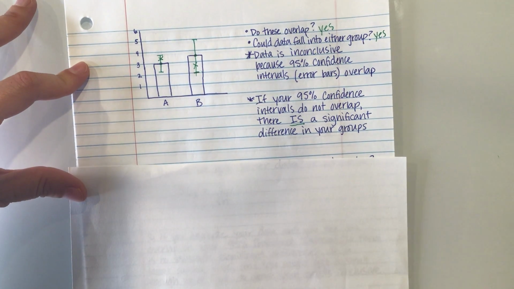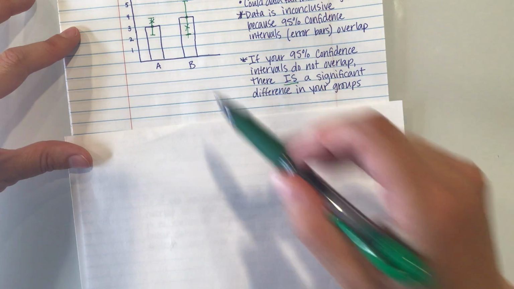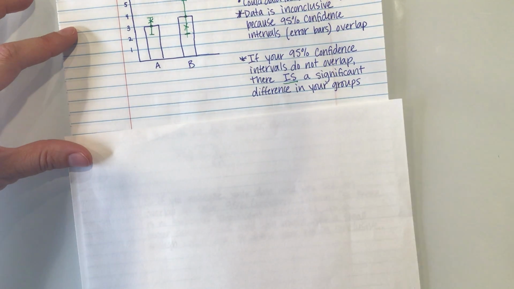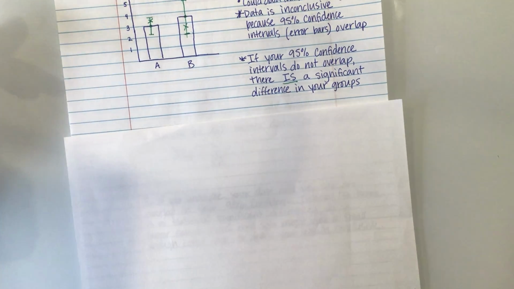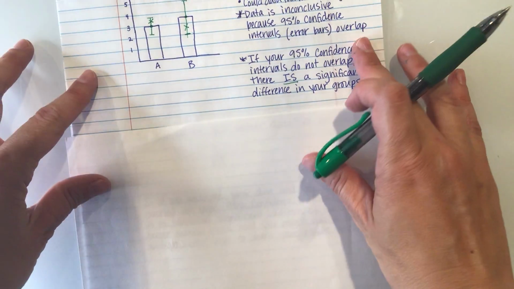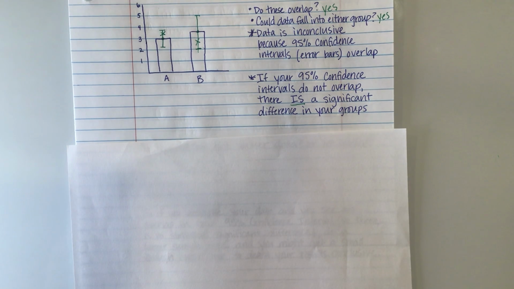Maybe it could be attributed to whatever you changed, right? So this isn't necessarily what you're looking for. You're probably looking to see a change in your independent variable. And it's possible that you could look at all this data and never see that change, and that would in and of itself be a conclusion.